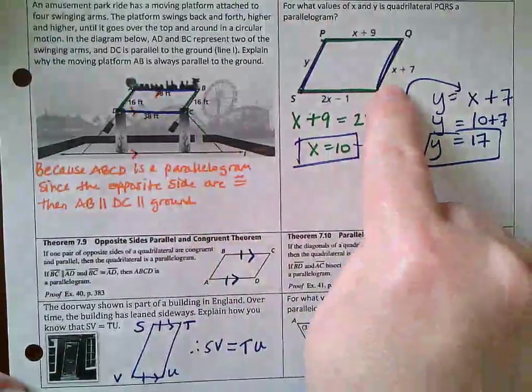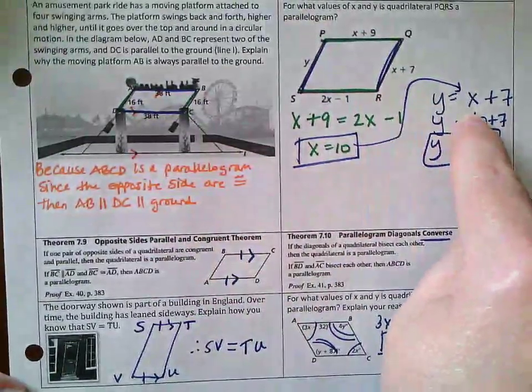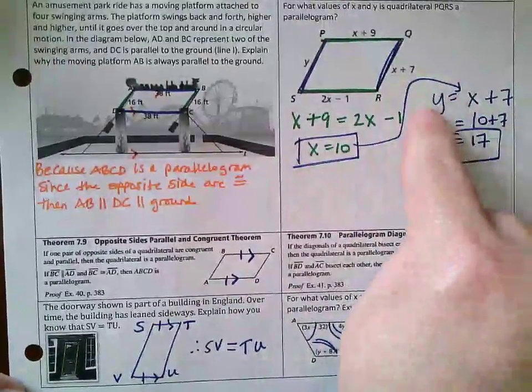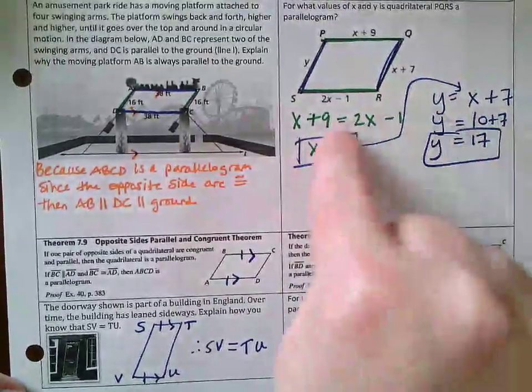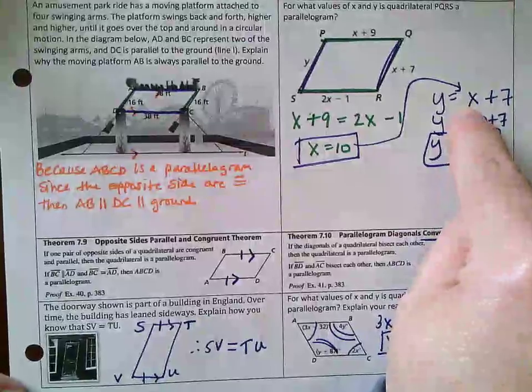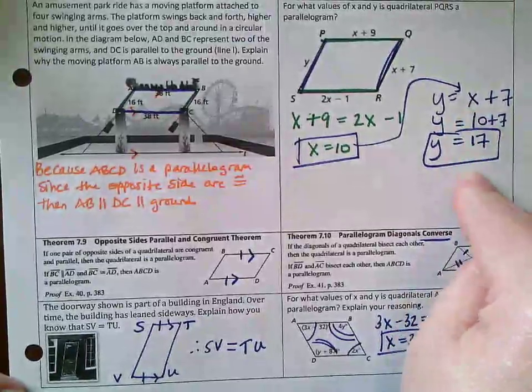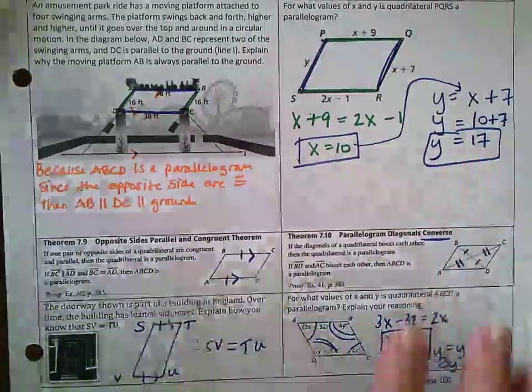I'm going to need that information to plug into here. So I have y is equal to x plus 7. 10 is equal to x, so I substitute that in. Solve, and y equals 17.